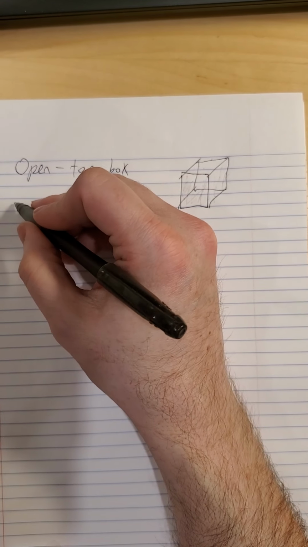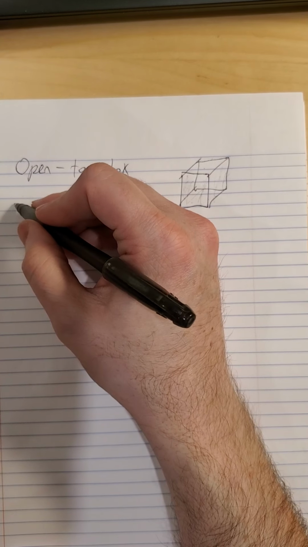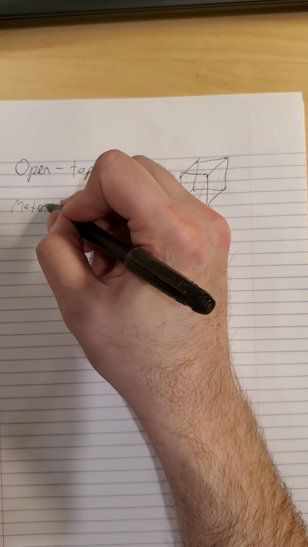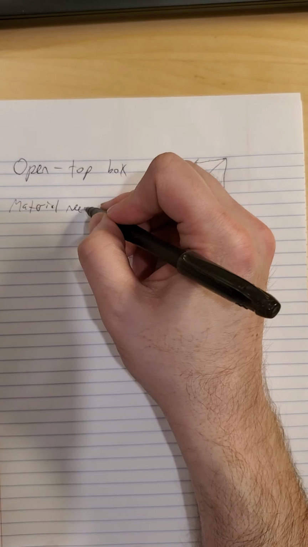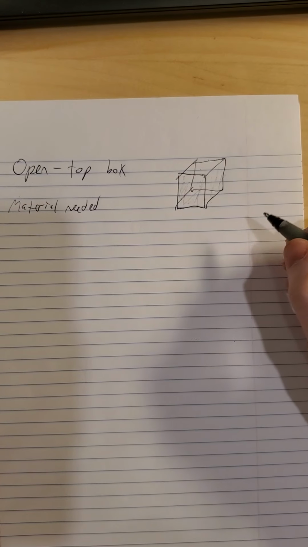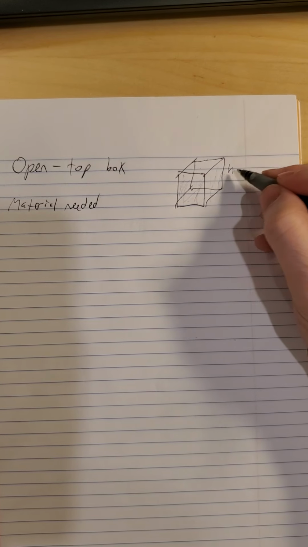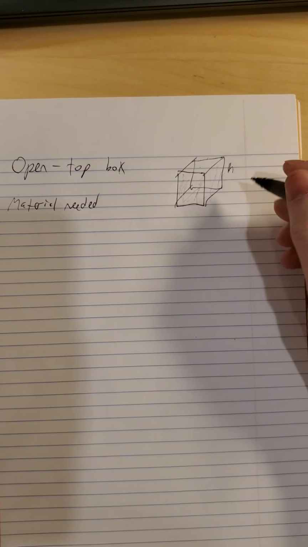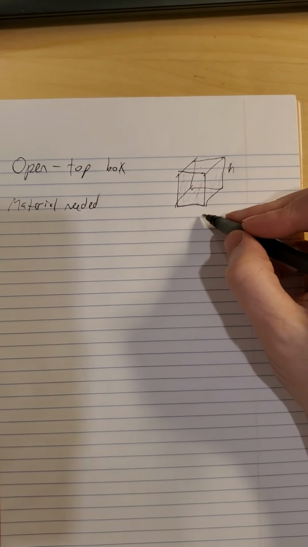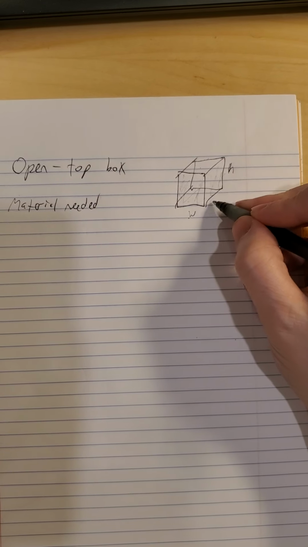So for starters, we can make a formula to describe the amount of material needed based on the measurements. So we'll call the vertical one height, not super clever there. And then we have the width and the length.